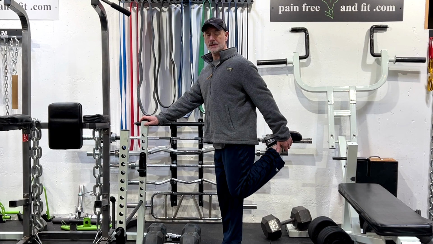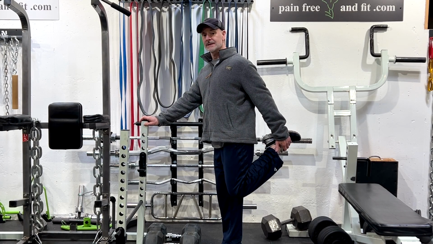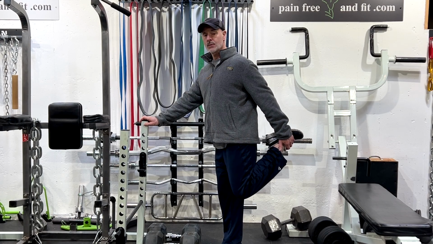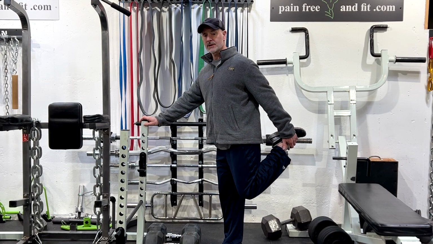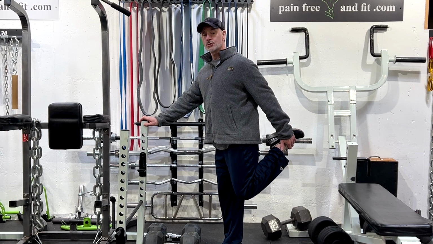It may take up to a minute or slightly longer for that stretch in the front of the thigh or the groin to decrease or resolve. Once it does totally resolve, we're going to bring it back a little further till we feel it again. 2, 3, 4 levels of that stretch can be done.